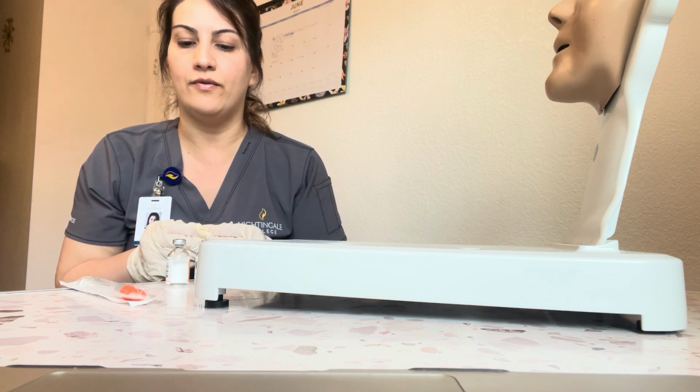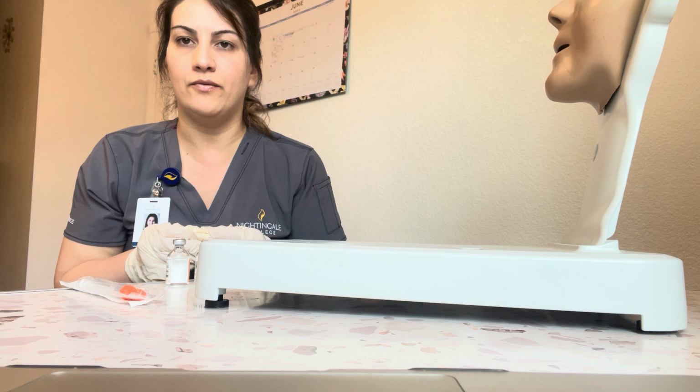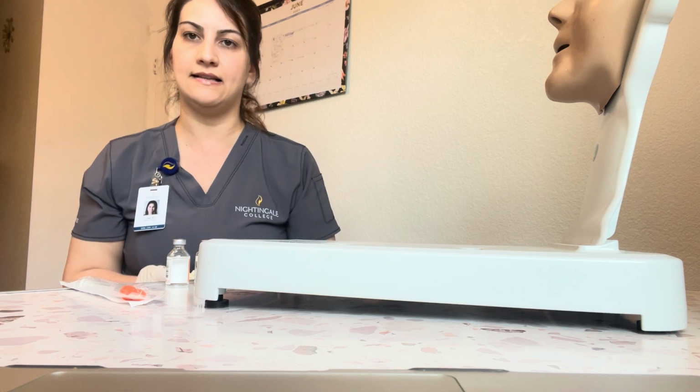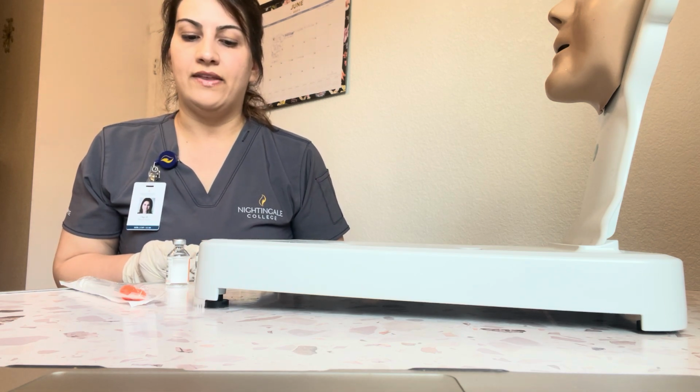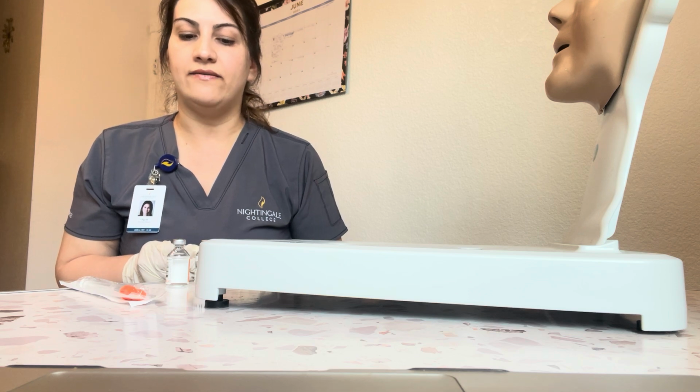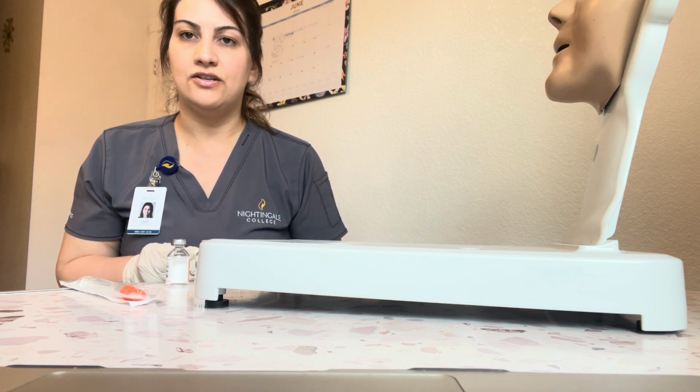And then next I'm going to draw up the air of the 4 units of regular, and I'm going to inject that air, and then I'm going to tip it over, and I'm going to draw up the 4 units of the insulin. Next, after that, I'm going to draw up the 8 units of the NPH, which is going to equalize to 12 units of insulin.